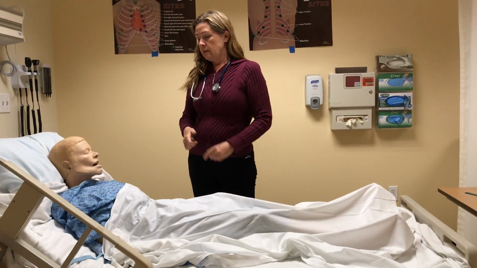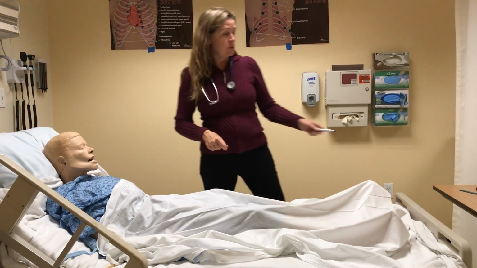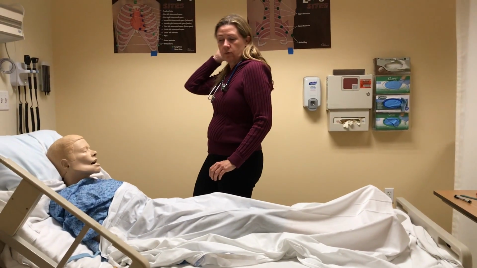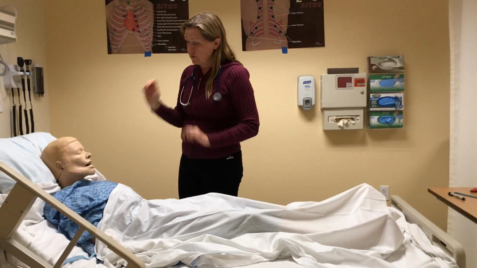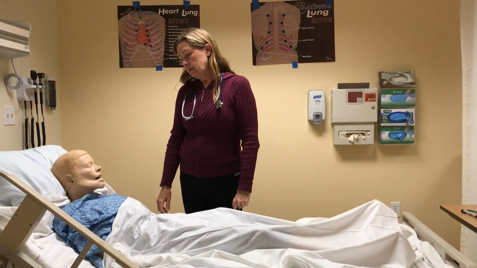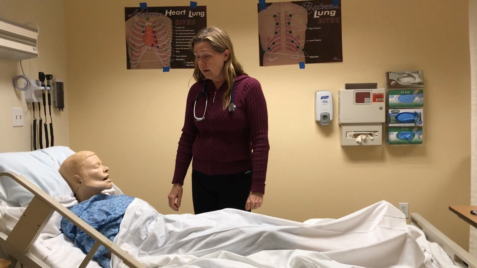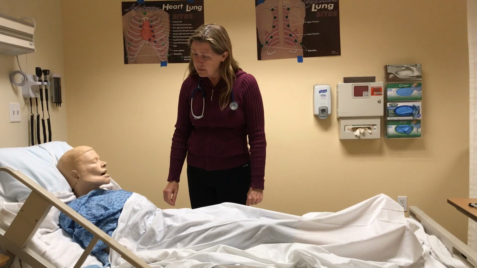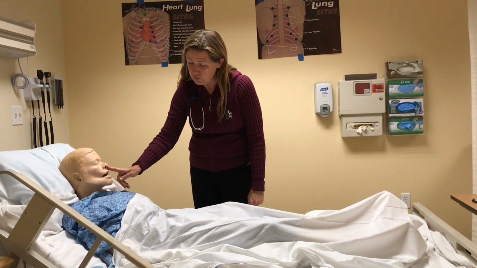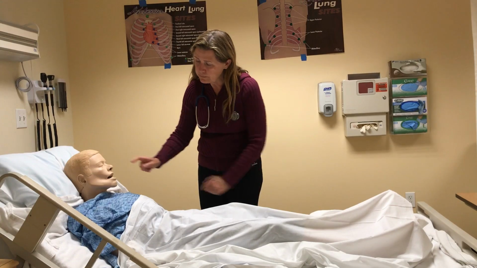Now I can test the cranial nerve number 1, which is olfactory. I would give the patient something to smell and ask what is the smell. So I will bring something to the nose, and my patient did that okay. I can check for the patency of the nose, so we're going to push on one nostril, and I'm going to ask the patient to blow the other nostril.